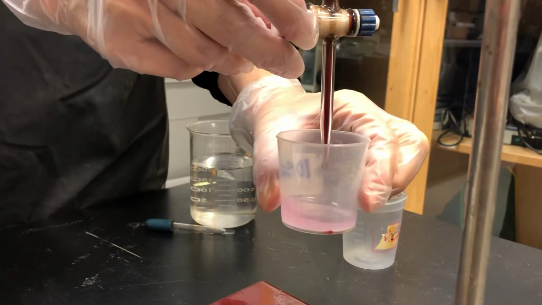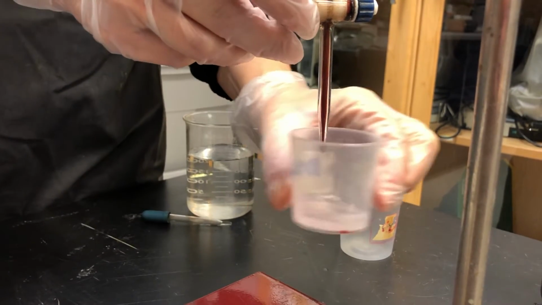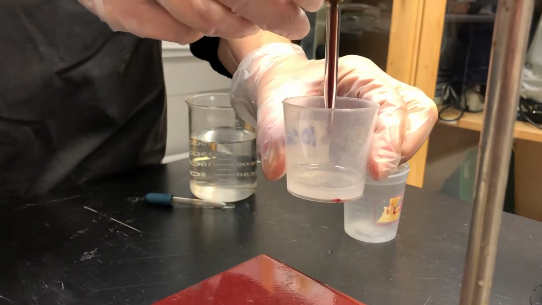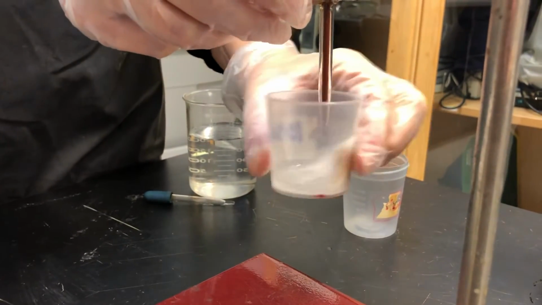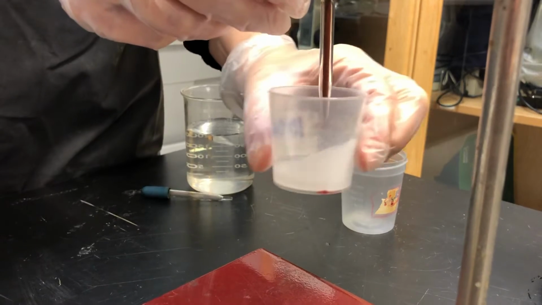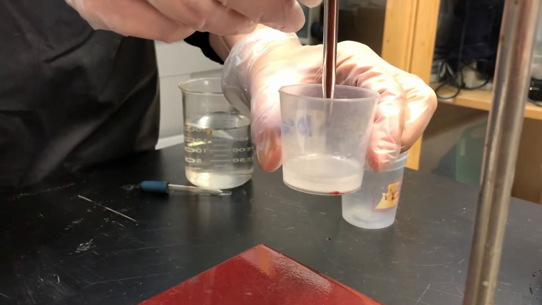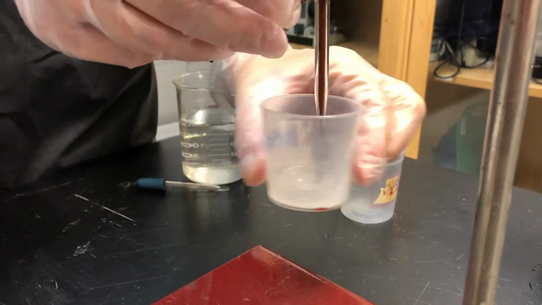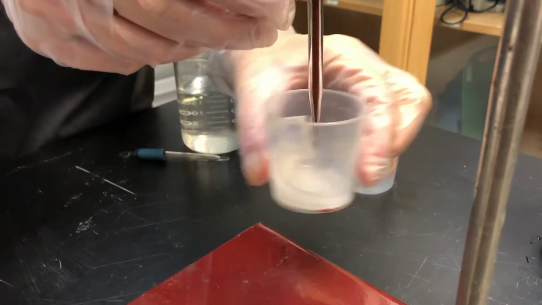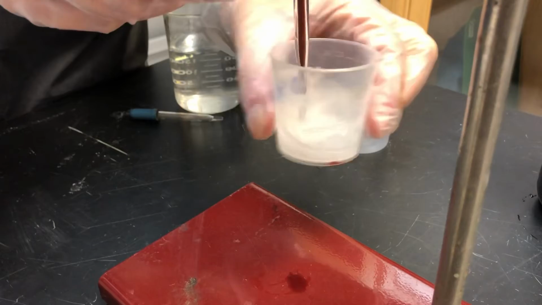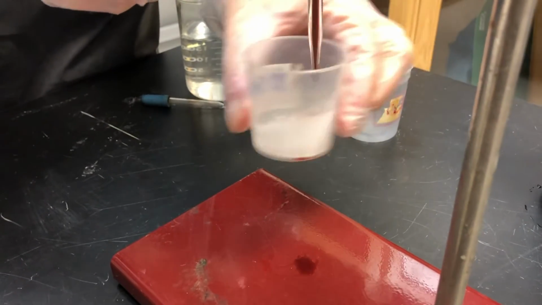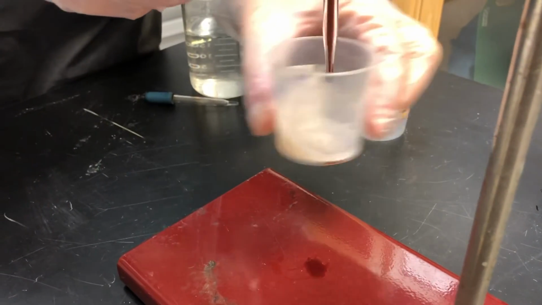And you see it's still clear. It's still going clear, right? So the moment it doesn't go clear, I'm going to stop it. I love these pipettes. There, see how it keeps going clear? This is just helping me to detect how much hydrogen peroxide there is already in the cup before I ever add enzyme.